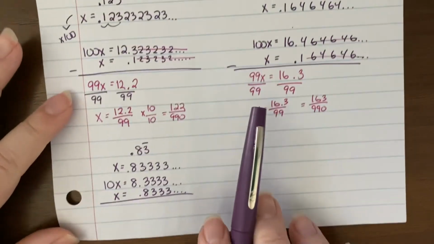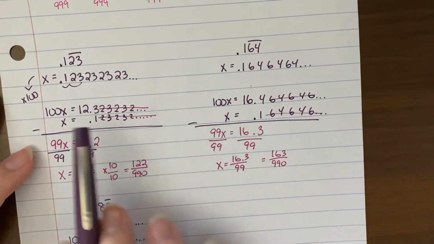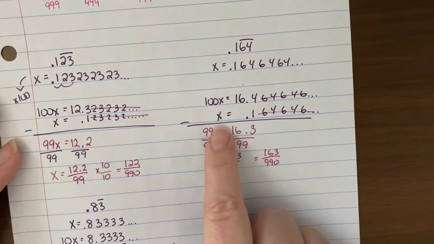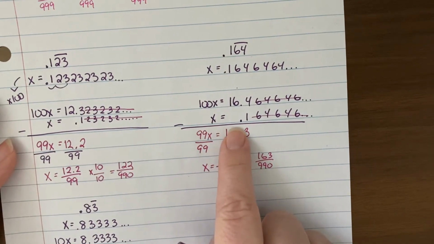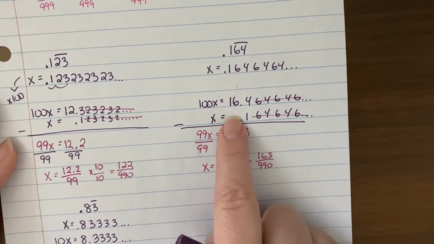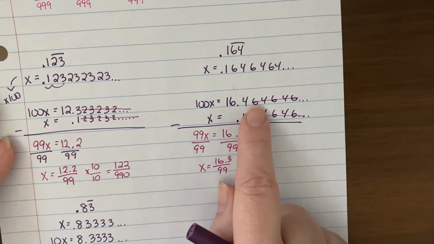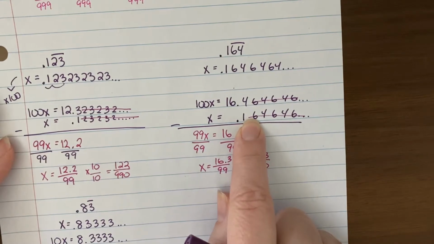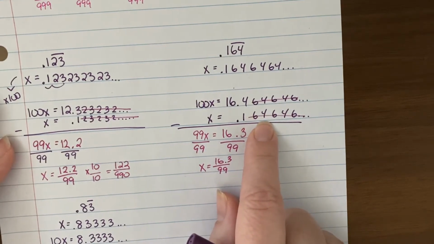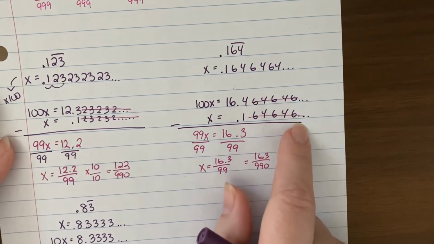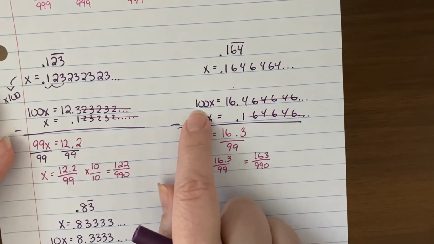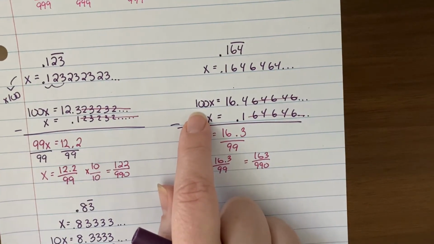The reason I had to multiply by 100 in these other problems is because if I only multiplied by 10, then when we move the decimals in, all my decimals would be off. So the 6's up here would match the 4's down here, and the 4's up here would match the 6's down here, and I wouldn't actually be able to subtract them out.